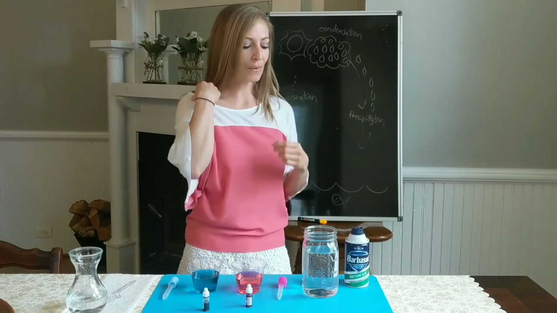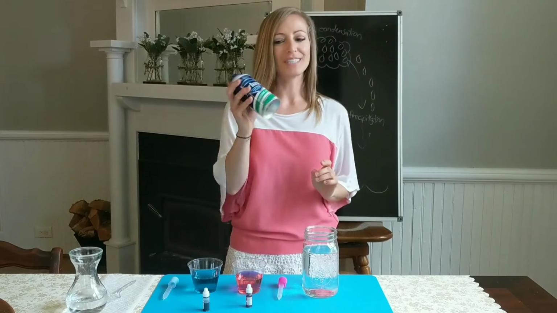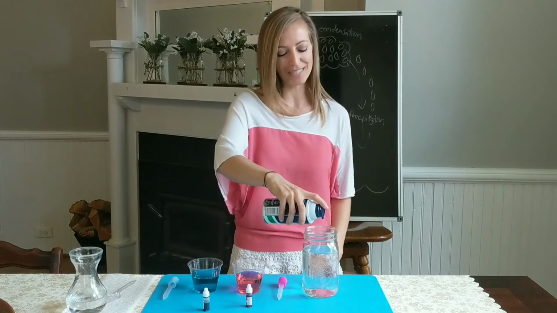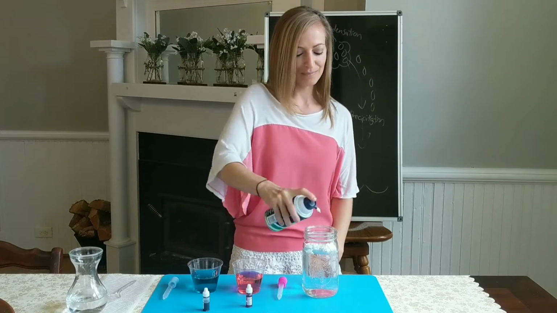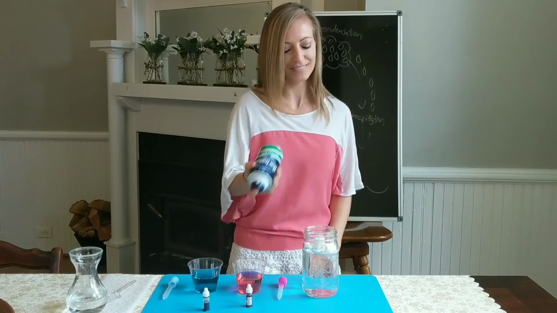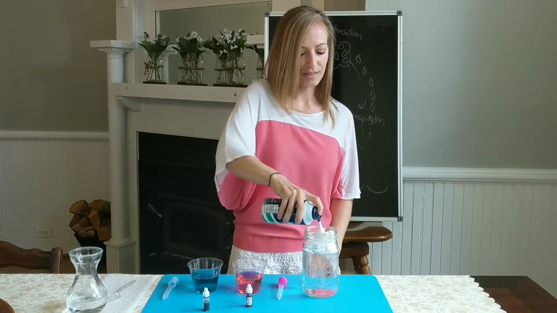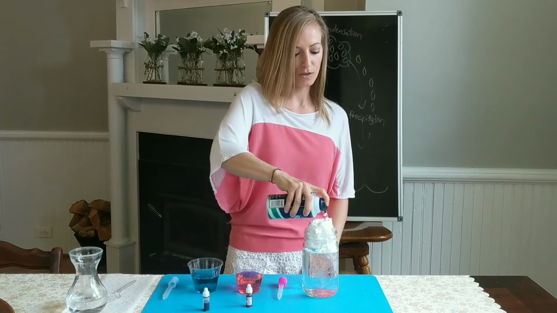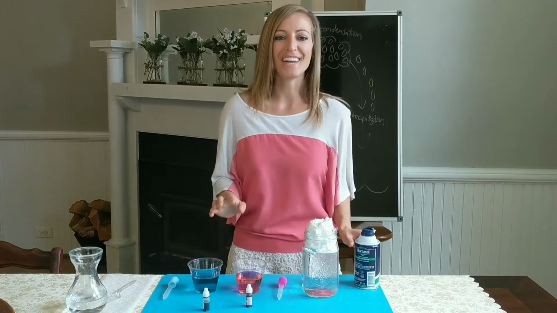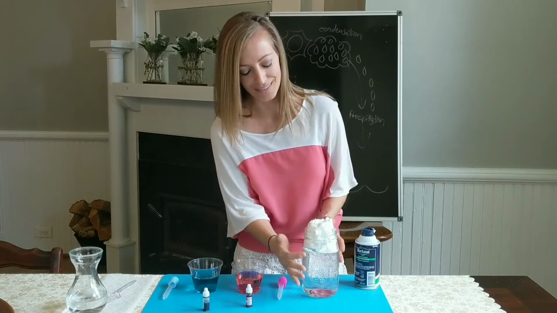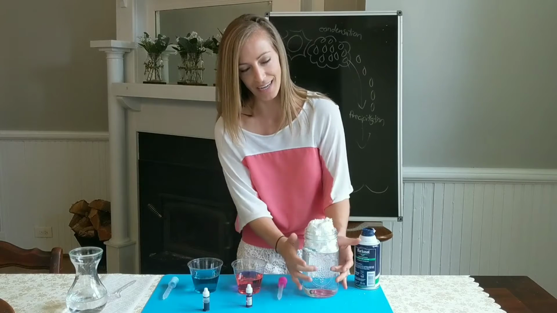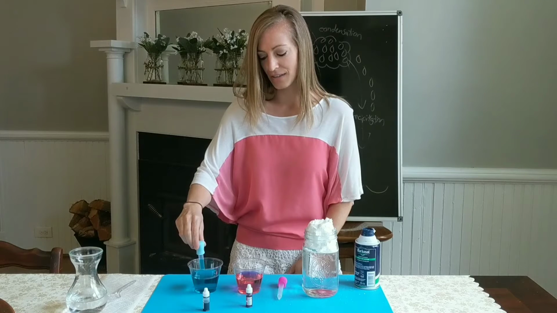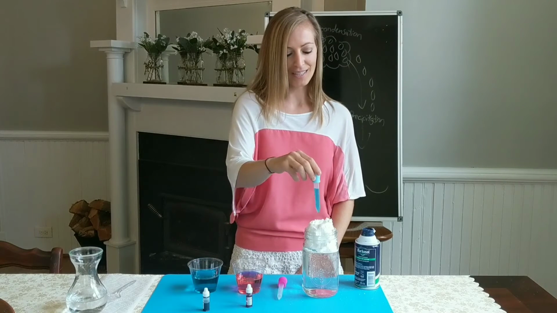A cloud, of course. So our cloud, we're going to pretend, is made from shaving cream. It's not really made from shaving cream. That would be silly. So I'm going to fill it up. Whoops. Big, white, fluffy clouds. Whoa. All right, now we have our clouds. We have the pretend air and our raindrops. So let's fill our raindrops up and put it into the cloud.